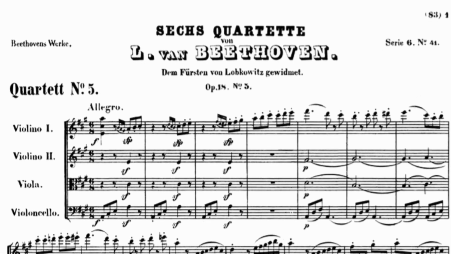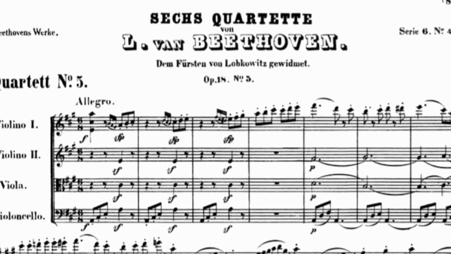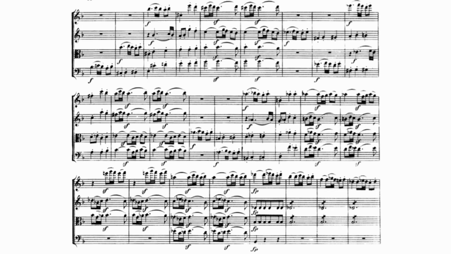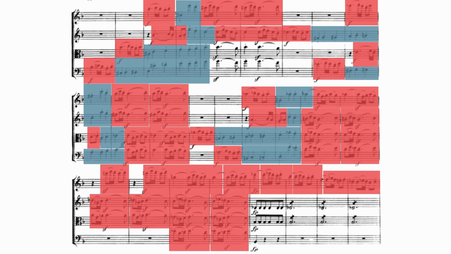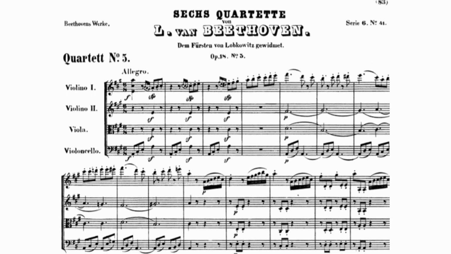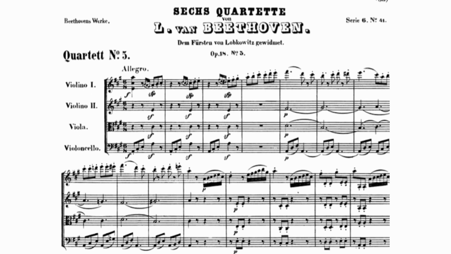Compared to the other opening movements of Opus 18, this first movement is light and exuberant. For example, in the first movement of his Opus 18 No. 1, Beethoven extensively explores contrapuntal techniques, giving the movement a sense of learned seriousness. In contrast, the opening of Opus 18 No. 5 is clear, joyful, and free of drama.